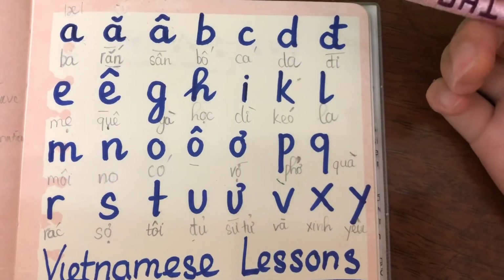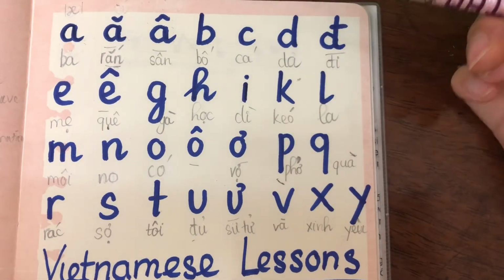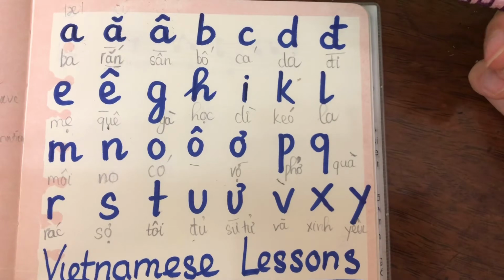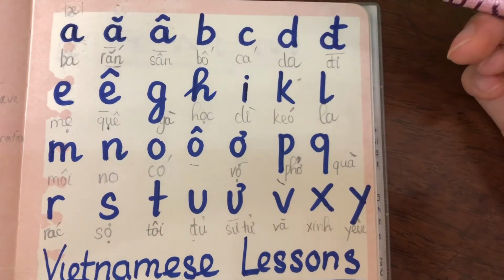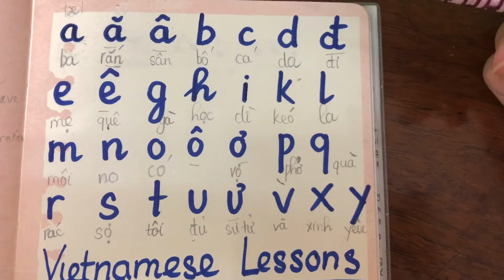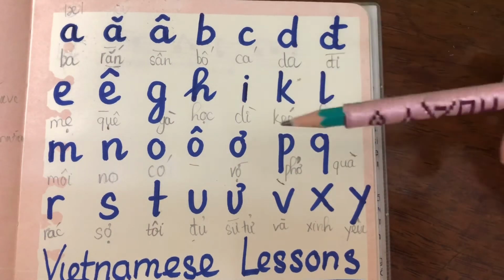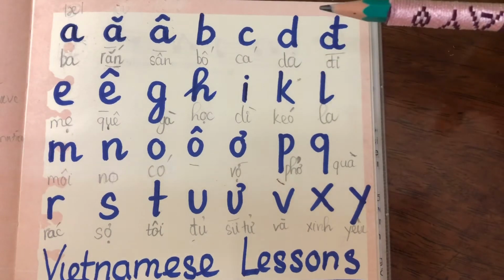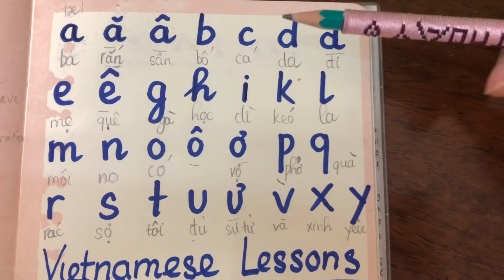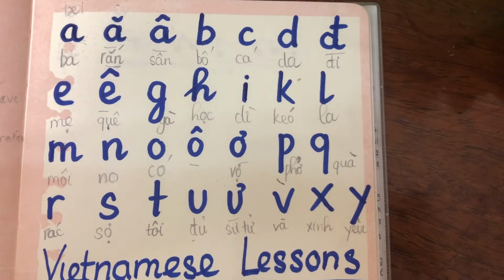I want to make a disclaimer. I was born and raised in the south of Vietnam, so apparently I have a southern accent. The way I pronounce some of the words in this alphabet lesson will be different from how a northerner would pronounce them. Just to let you guys know.